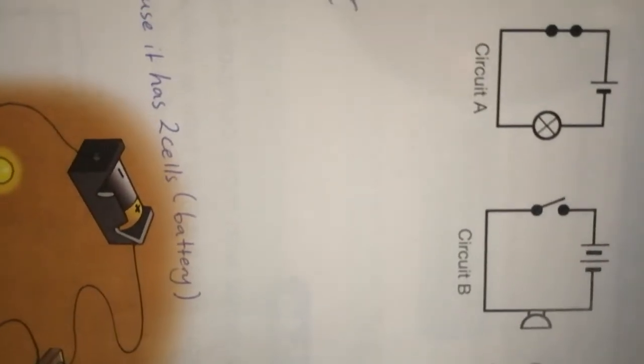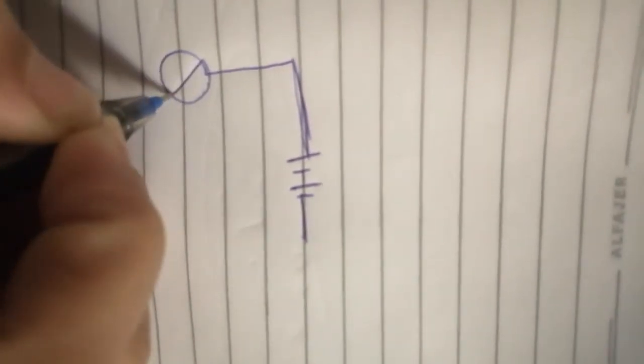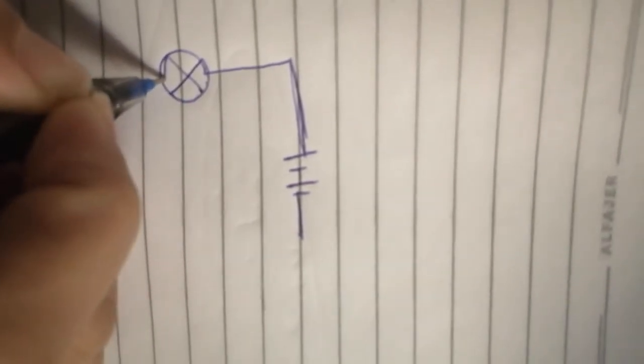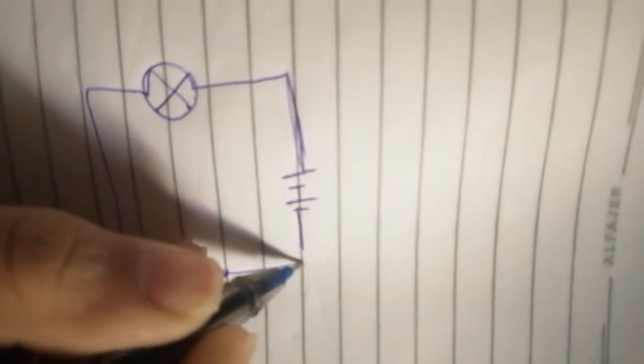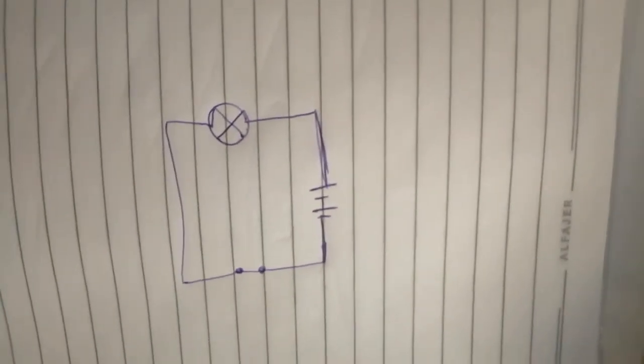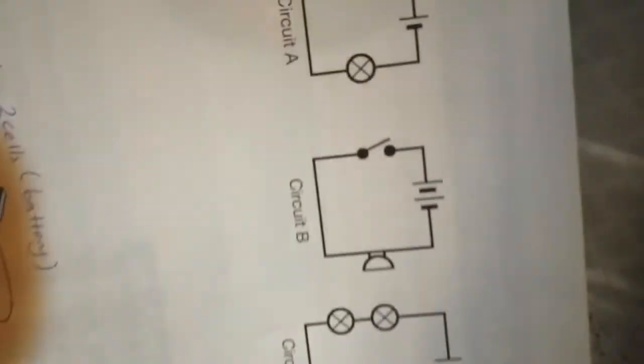I'll draw it on a paper. First of all, the batteries. Then we have the wires. Then we have a light bulb. Then we have a closed switch. Okay, this is the diagram. You can draw it on the book or on a piece of paper, whatever you like.